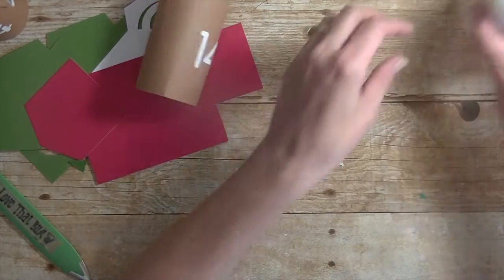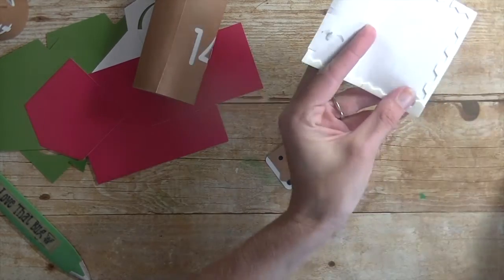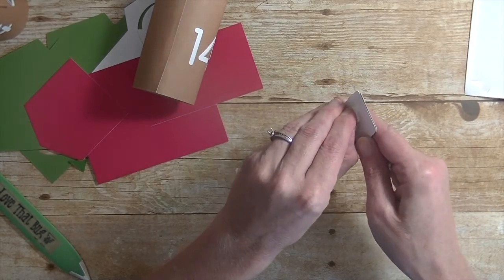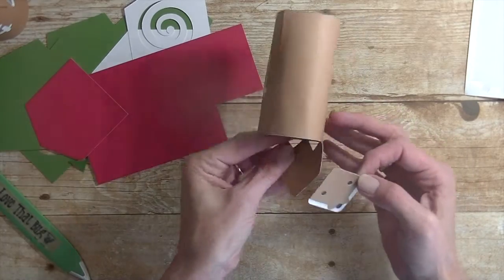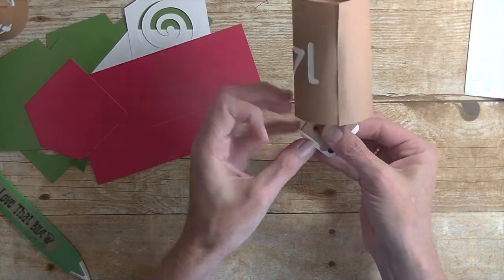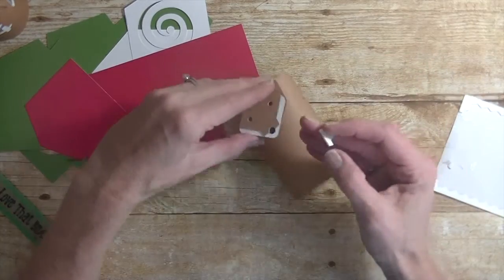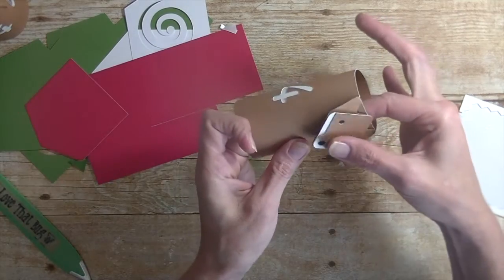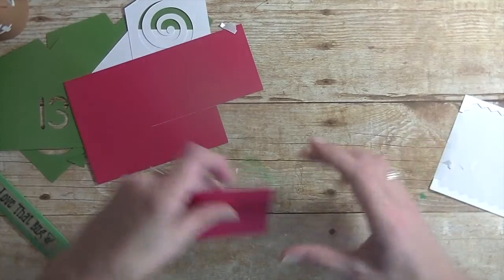I'm going to take this. I'm actually going to take a dimensional though and pop it up. So put a little bit of foam tape on the back of this guy. I'm going to lay that in here, lining it up in the bottom. Like that, so it sticks out some. And put another one behind this whole piece. Okay, and that's what that one looks like. Super cute. All right, so now we have the house.